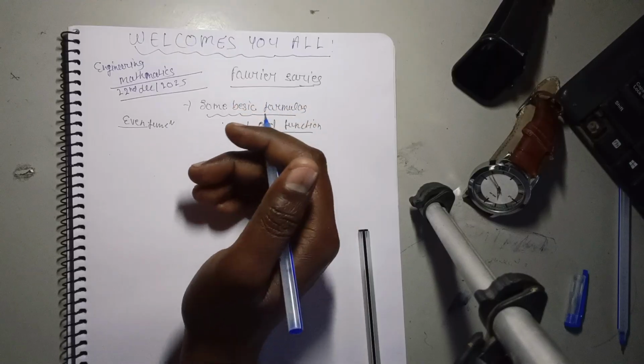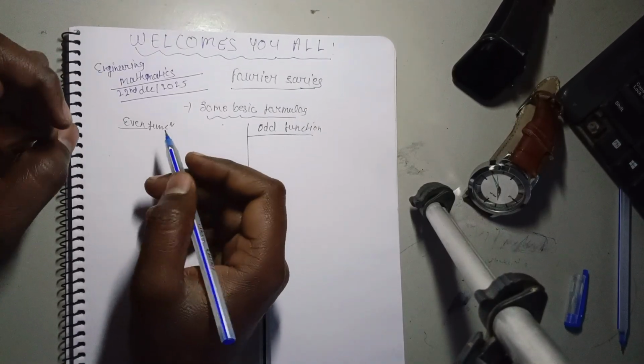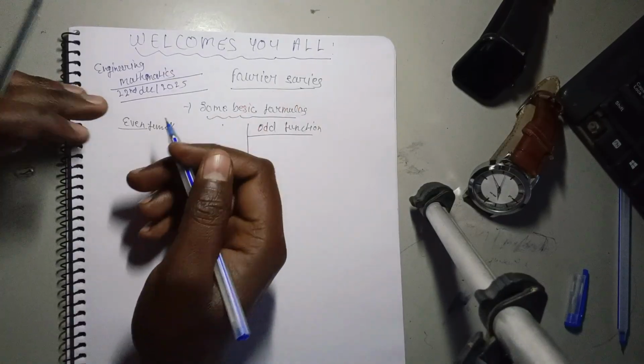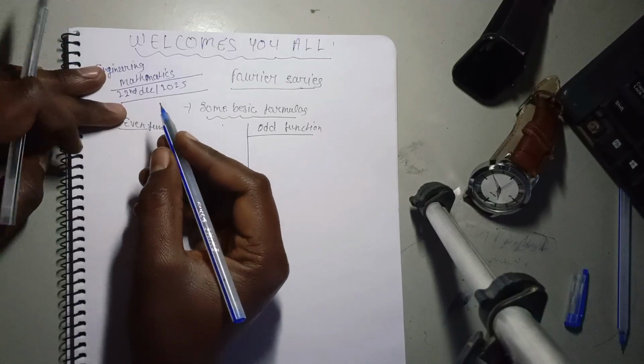I have discussed. So right now I'm going to discuss even function and odd function. I hope it is all visible. Yes. So even function and odd function. What are the even functions?